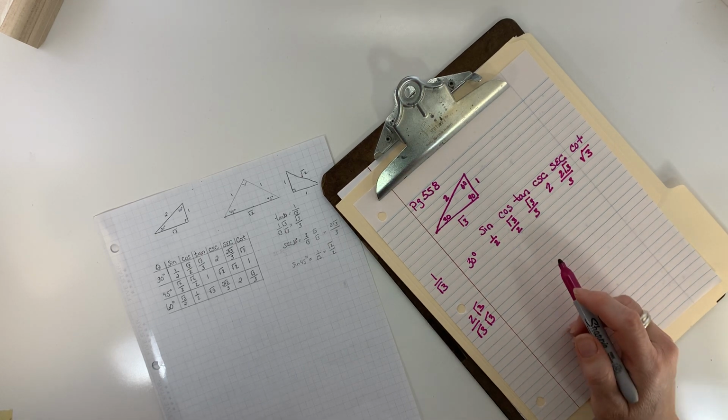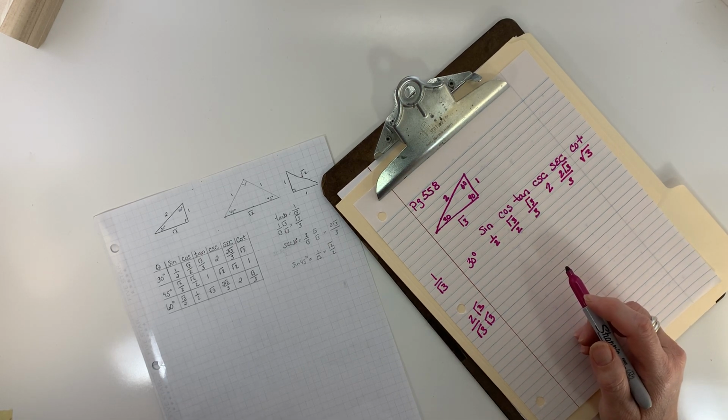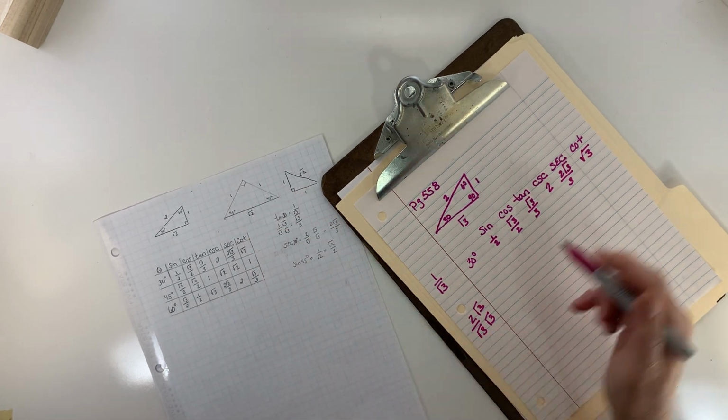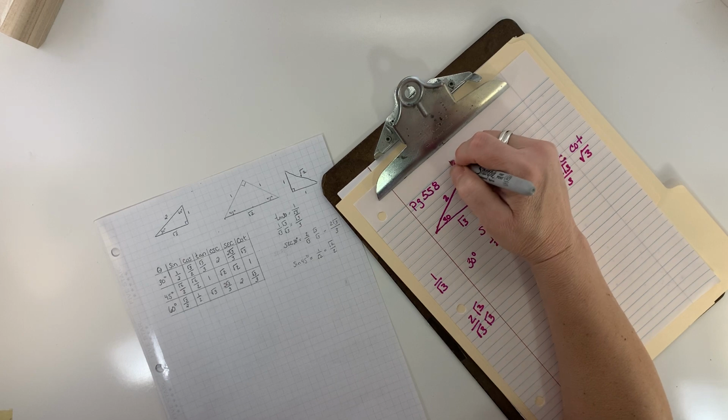So what I want you to do is I want you to make your own, put the blue chart in your notes.